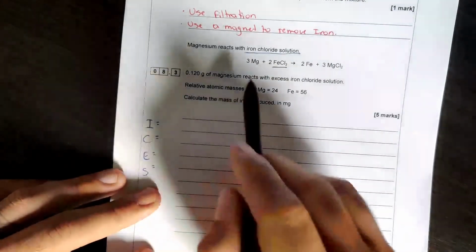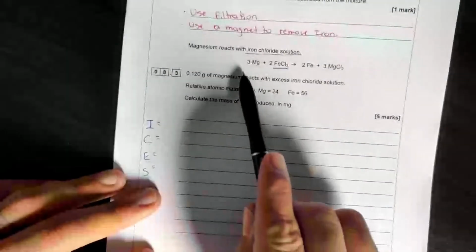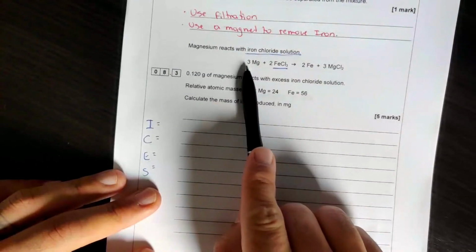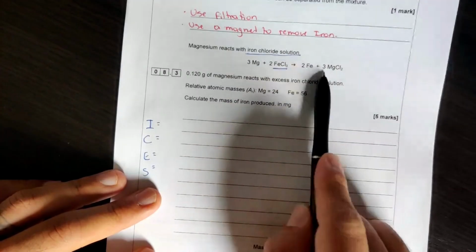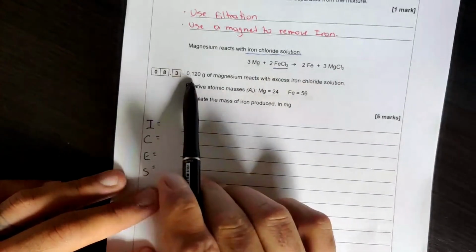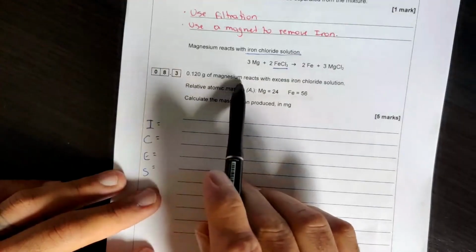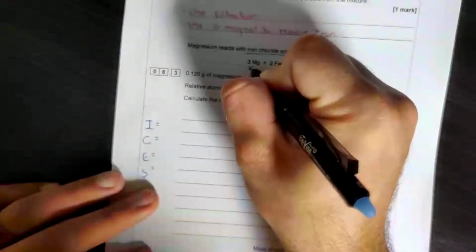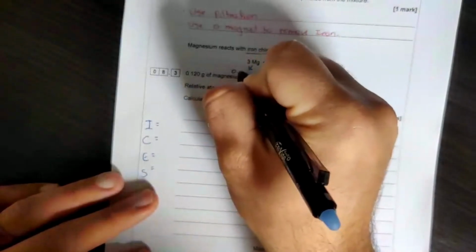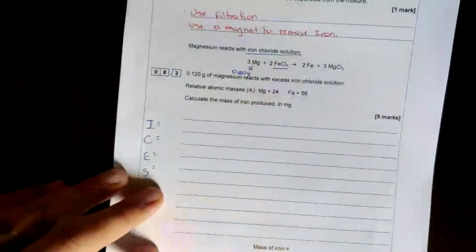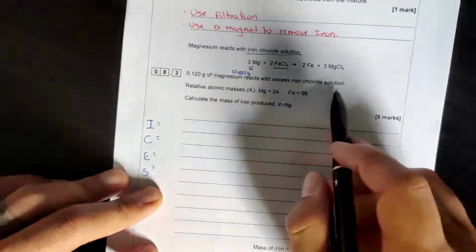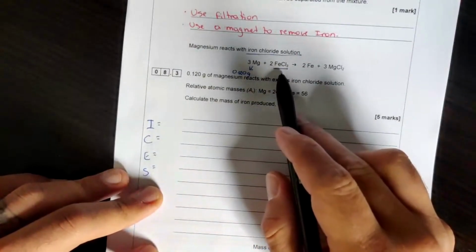Now, this is a balanced equation given to you, and it's giving you the ratios. For 3 moles of that reacted with 2 moles of that, you're going to have 2 moles of this and 3 moles of that. So 0.120 grams of magnesium, okay, there we go, of magnesium reacted with excess iron chloride. So this was in excess. There was a lot of that being given off.